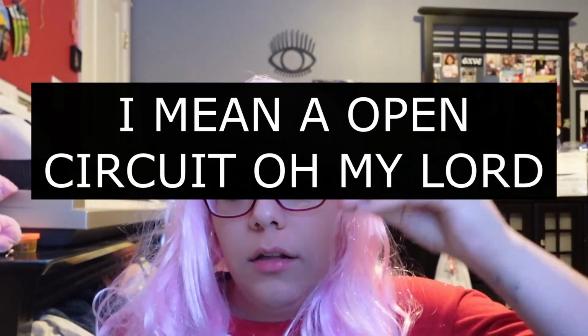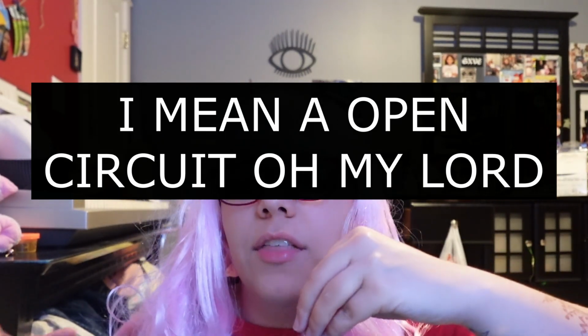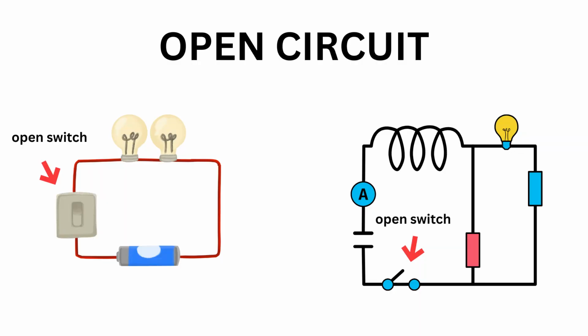Let's talk about two main types of circuits. We have a closed circuit and then an open circuit. An open circuit means that not all of the parts are there. Either it's not connected or it's put in incorrectly. An open circuit. Ooh, did I say closed circuit? I'll try to figure it out whenever I'm editing.